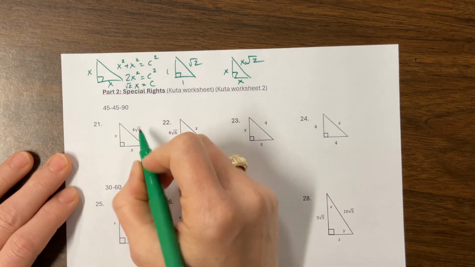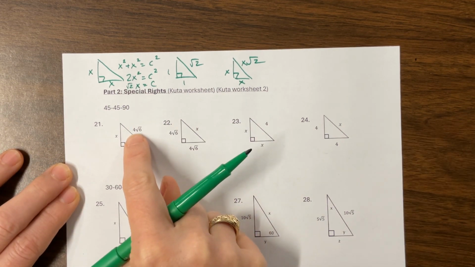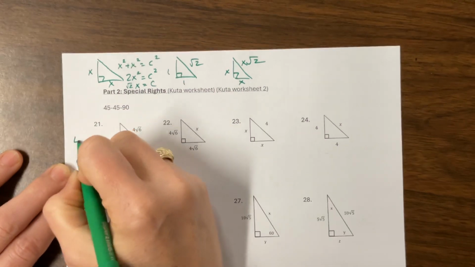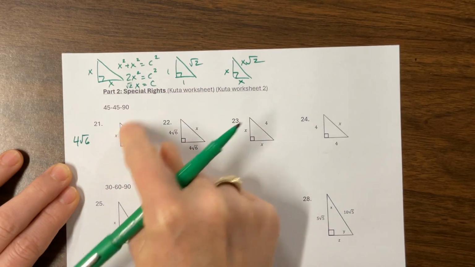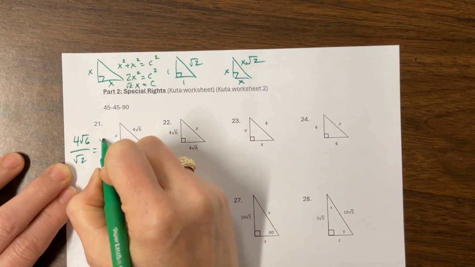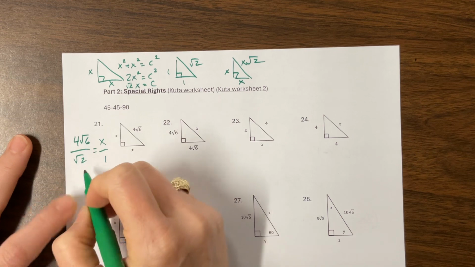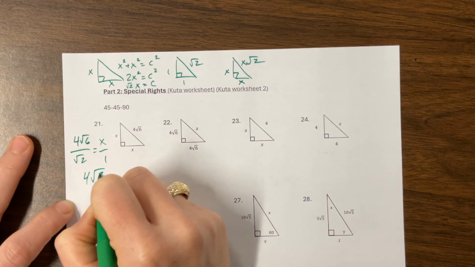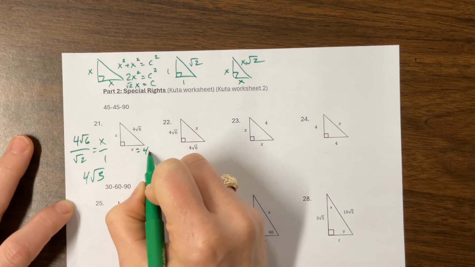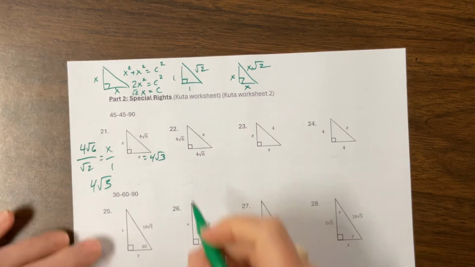So with this one, there's more than one way to do this, but I might say 4 root 6 corresponds to this over root 2 is equal to x over 1. Well, x over 1 is just x. The inside stuff divides with the inside stuff, and this just gives me x is equal to 4 root 3. So both of them are 4 root 3. There you go.